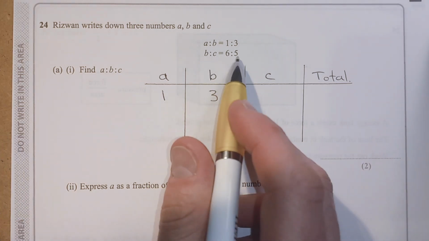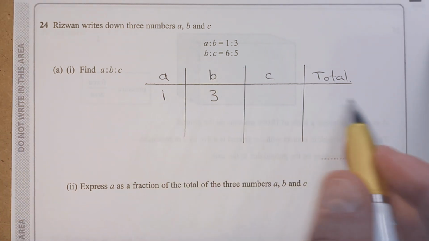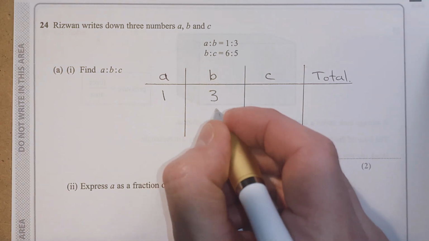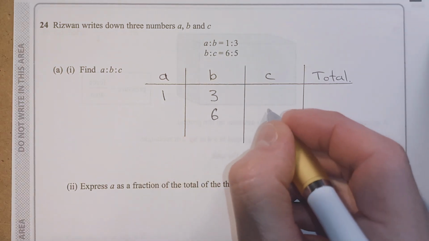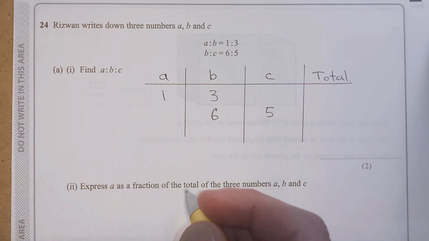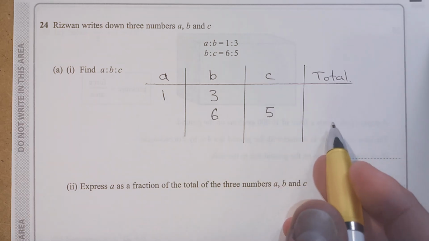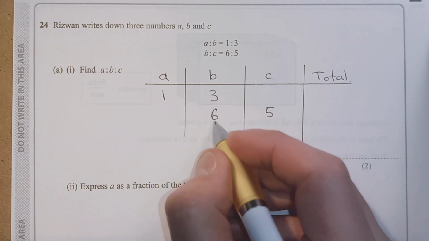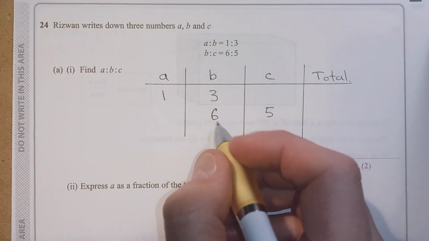The ratio of B to C is 6 to 5. So I can't write it on the same row because we've got a different number for B. So I can write it below, 6 to 5. And at the moment, actually, I can't do anything with the total because I haven't got all 3 on a row. But I have got 2 numbers in the same row here now.